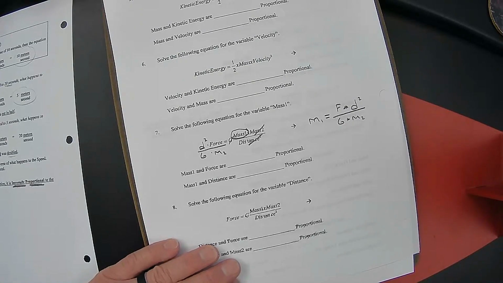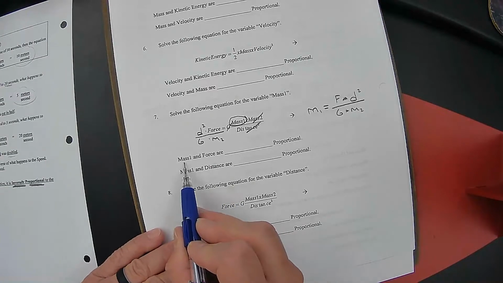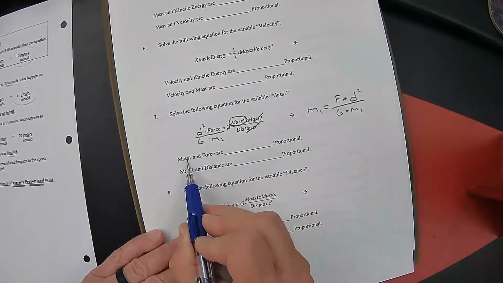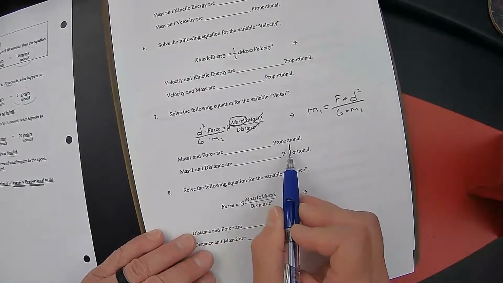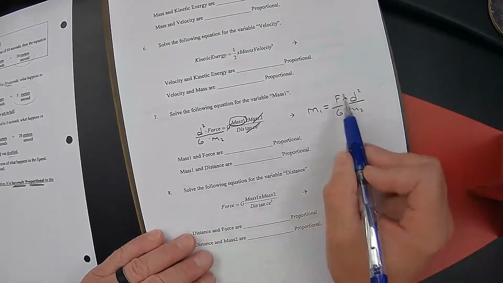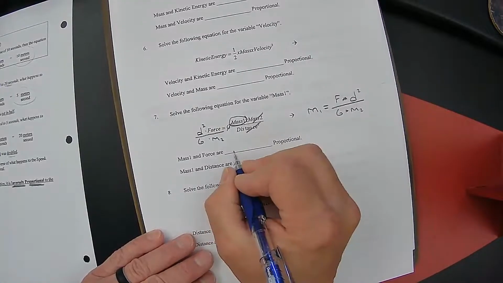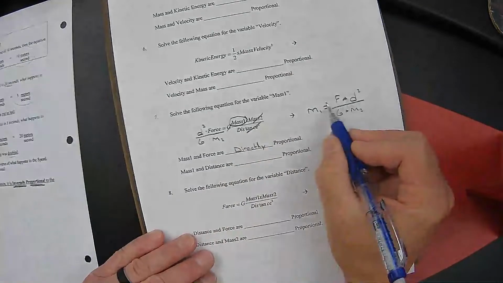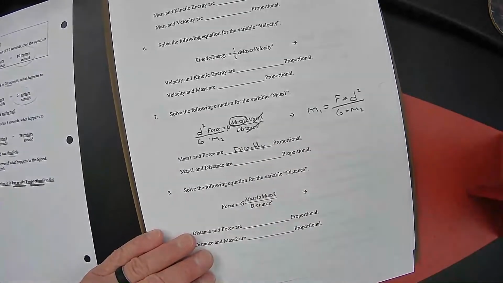So now it asks mass 1 and force. Now that I've solved the equation for mass 1, I can see what kind of proportionality. Well, force is on the top, so those two are directly proportional. If force goes up, it's going to make M1 go up.